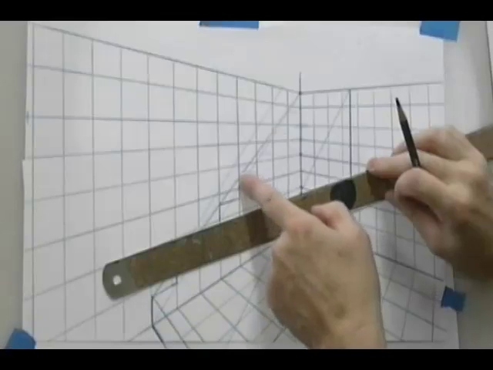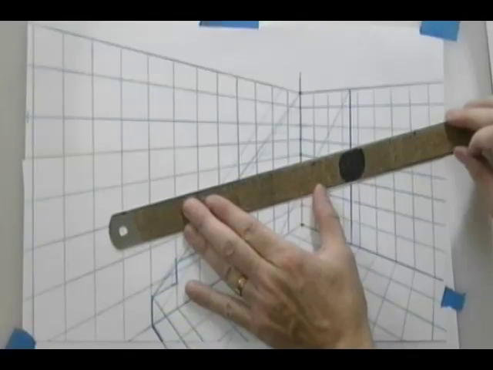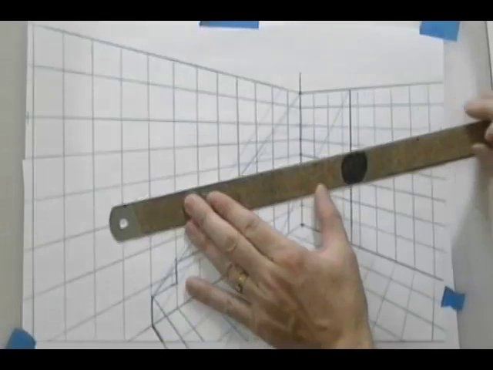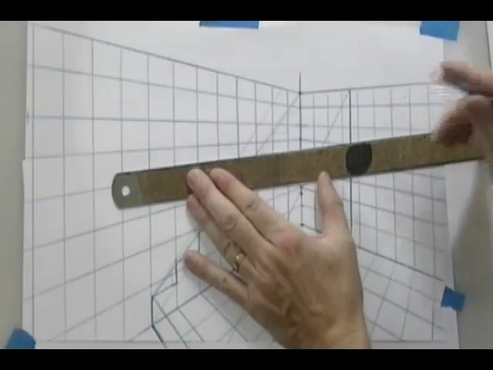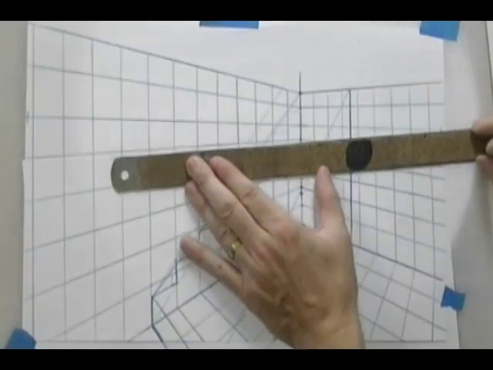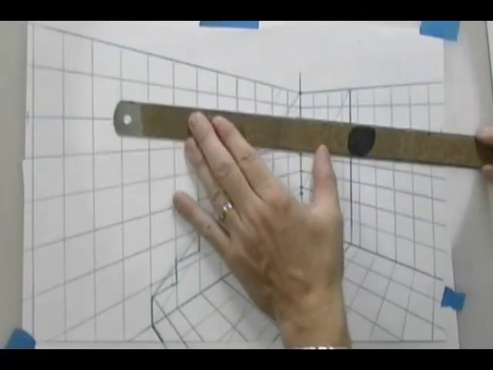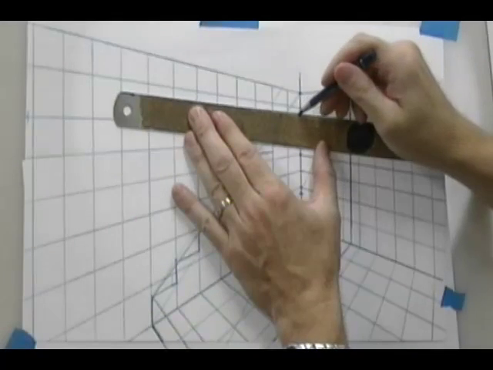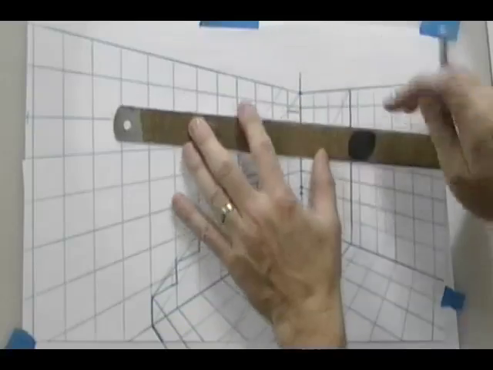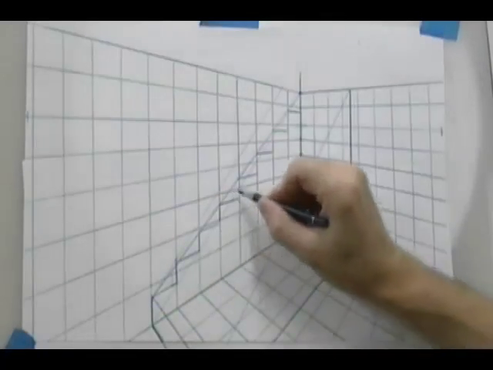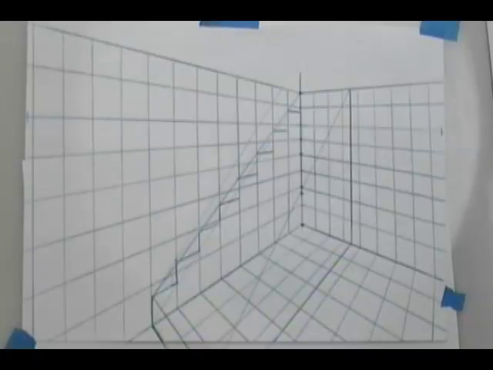We don't even have to draw these lines here because they're already drawn, so we're just going to go through the crisscross points, just to speed things up a little bit. So there's our stairs now drawn along the wall. So now we've completed that one side.